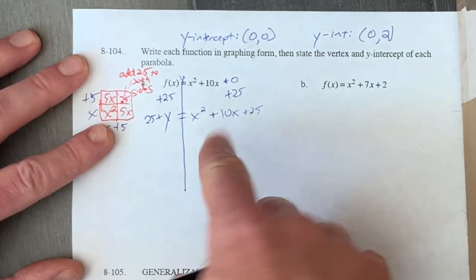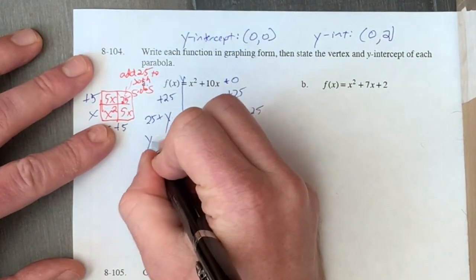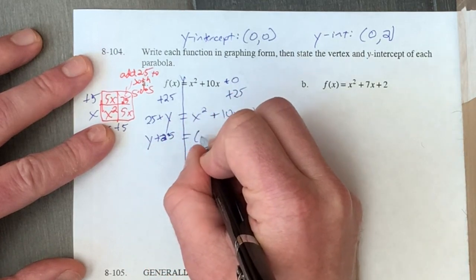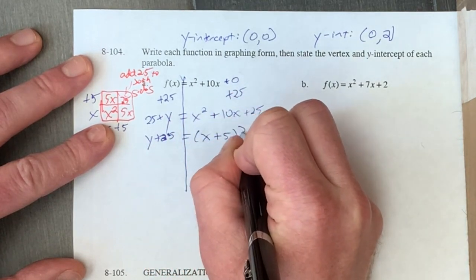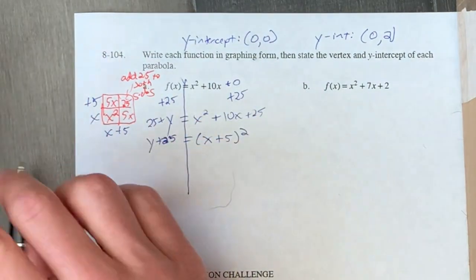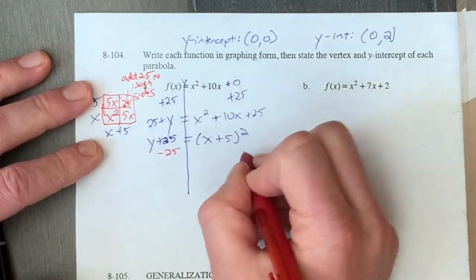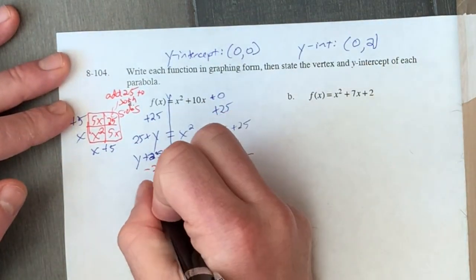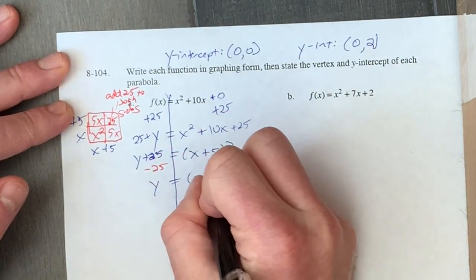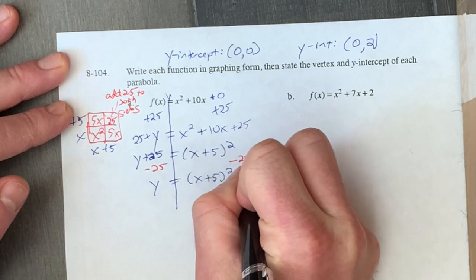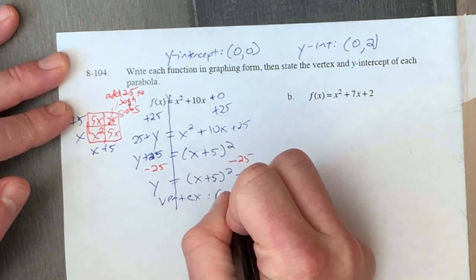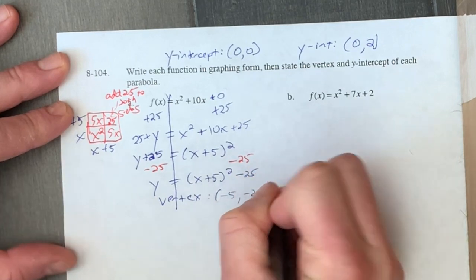Going to factor now. And y plus 25 equals x plus 5 squared. And finally, I'm going to subtract this 25 to move it to the right side. And we'll get it written in vertex form. Vertex would then have to be at -5, -25.